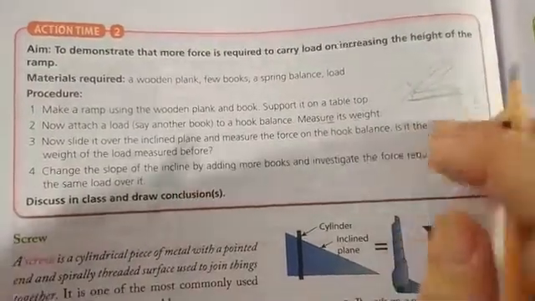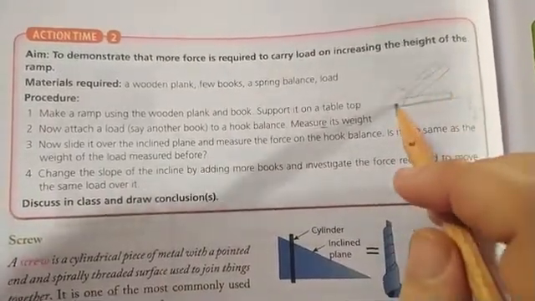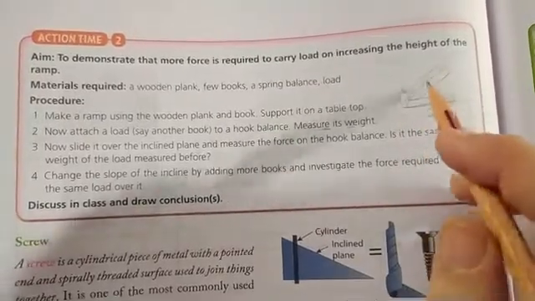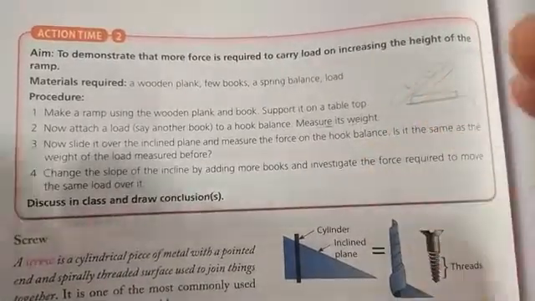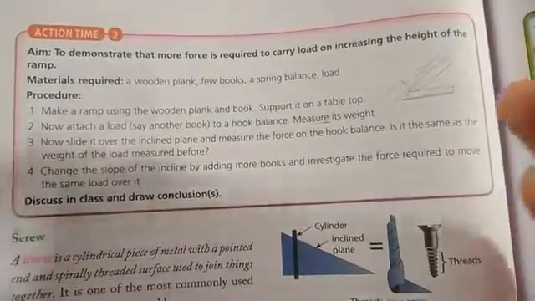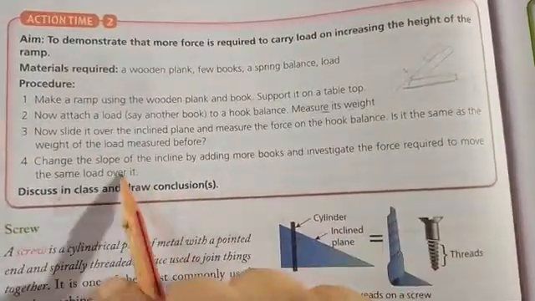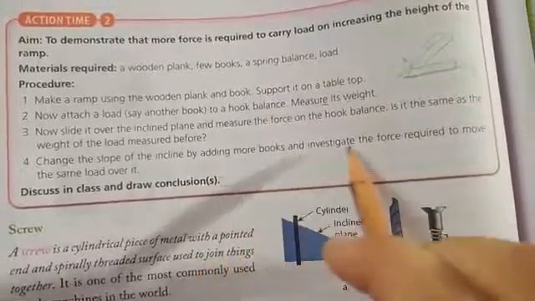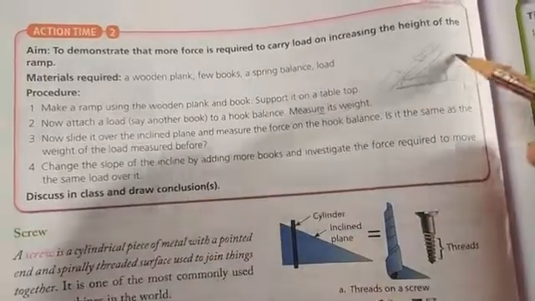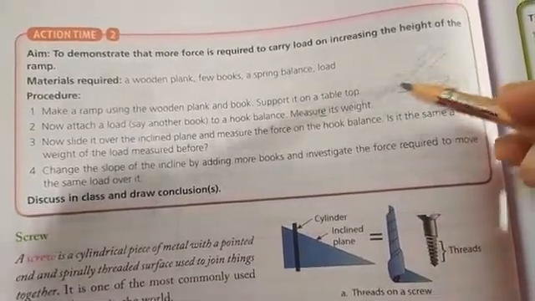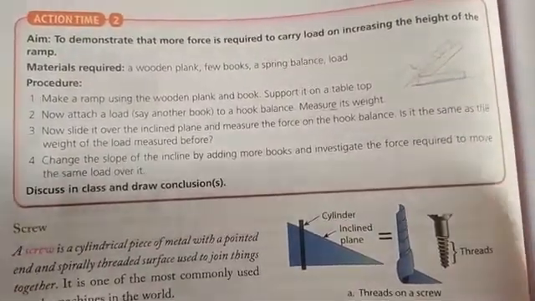So the force will not be equal, because when we are sliding the book on the ramp, then the force will be less. But as we increase the height, the effort or the force will increase. वो जो effort है या force है वो increase होगा, because we have to change the slope of the incline by adding more books and we have to investigate the force required to move the same load over it. Means कि जो books है वो increase करनी है हमने, और इसके साथ ही जो height है वो इसकी increase करनी है.